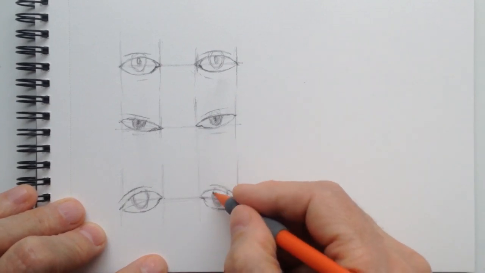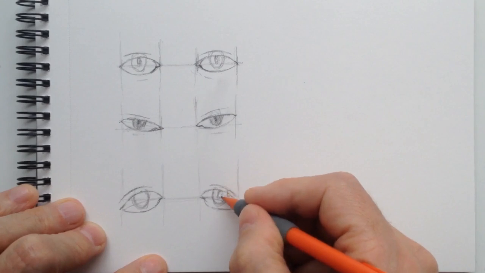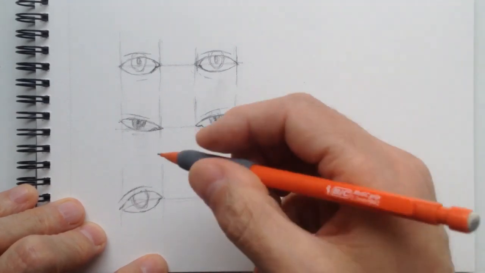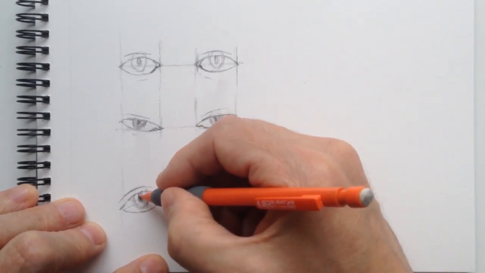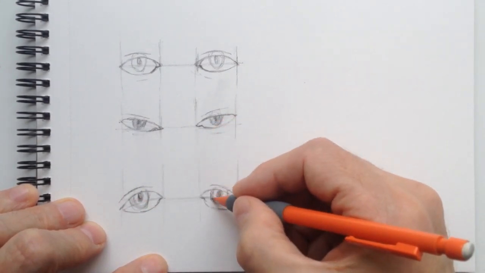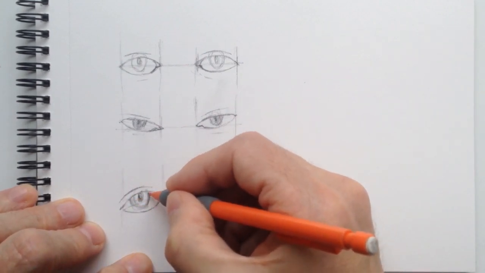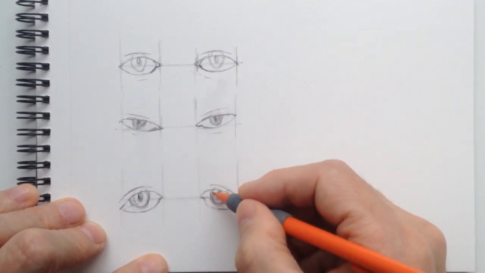There are also close-set and wide-set eyes. What does it mean? This means that the distance between the eyes is less than one eye or more. This is a very important individual feature that you should always pay attention to.